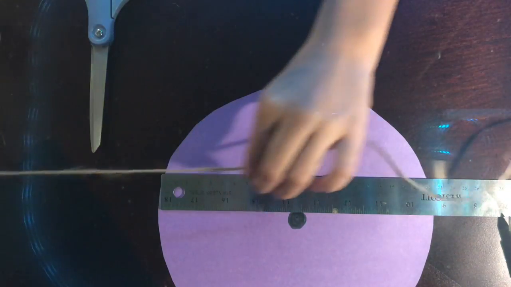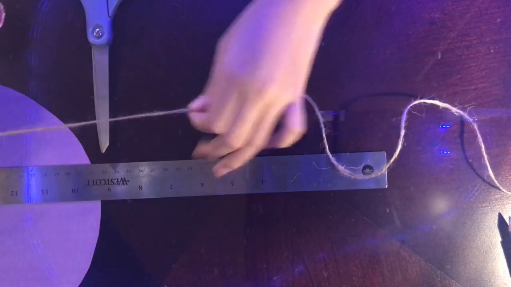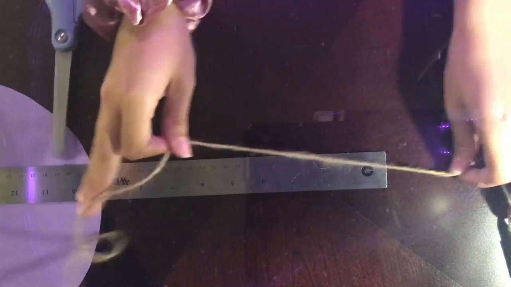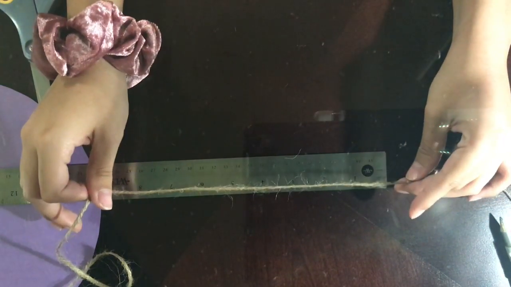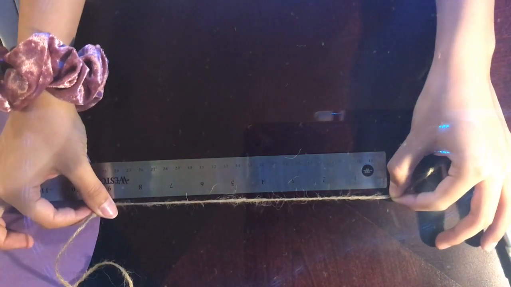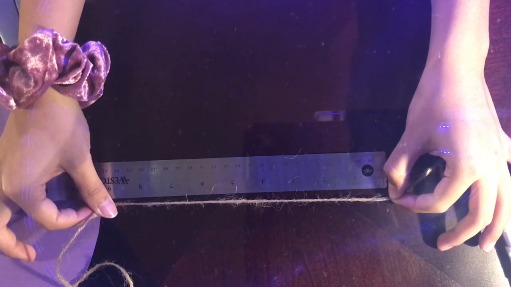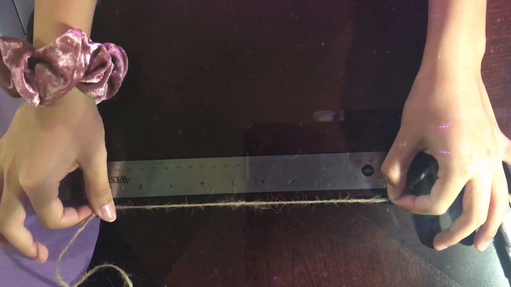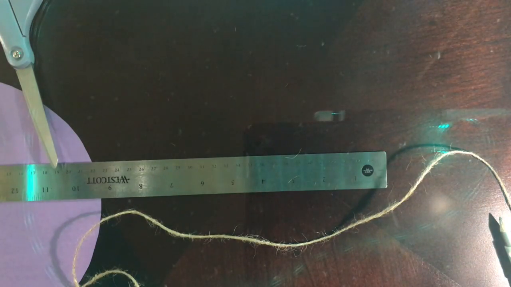And now measure the rest. 9 more inches. So what's 18 plus 9? 27. Okay. So we're going to write 27 here and keep it for later.